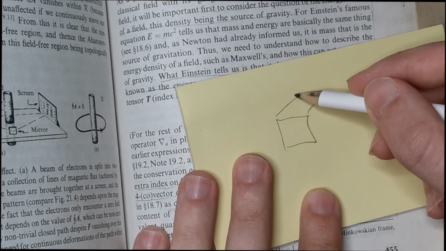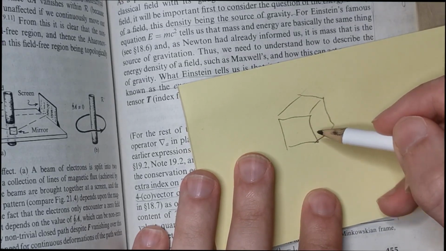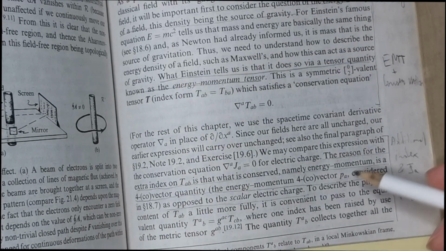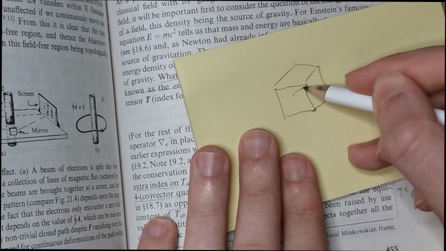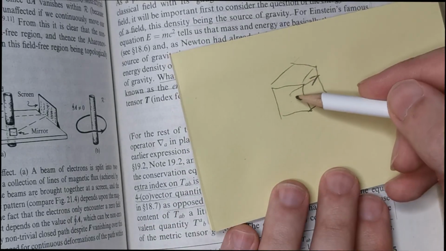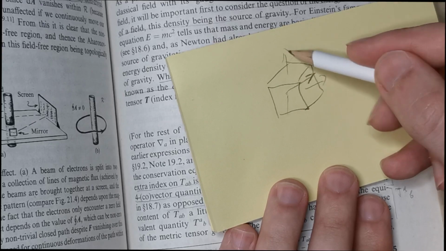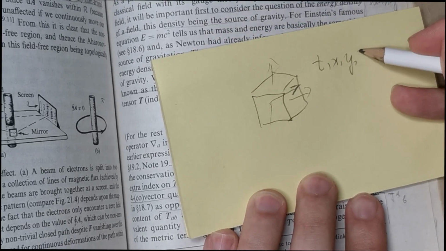So we have a 4-dimensional space-time box with the energy momentum vector inside, and that 4-vector has different fluxes through the different dimensions: time, x, y, and z.